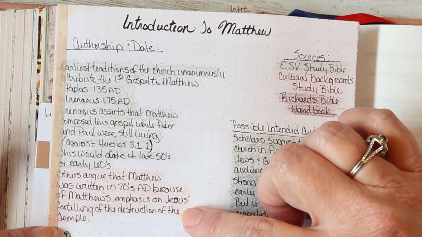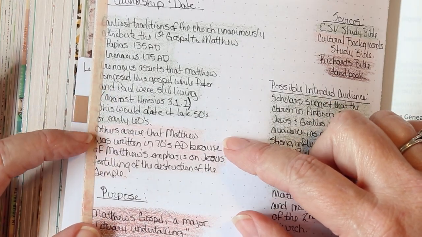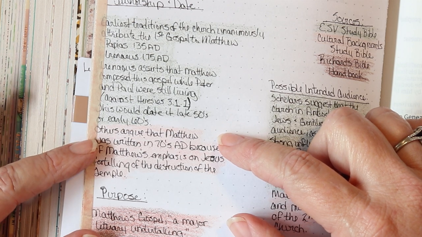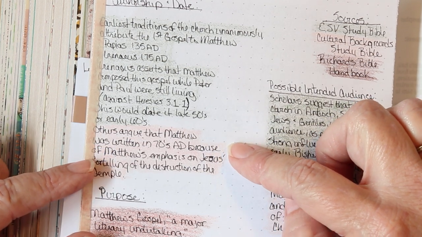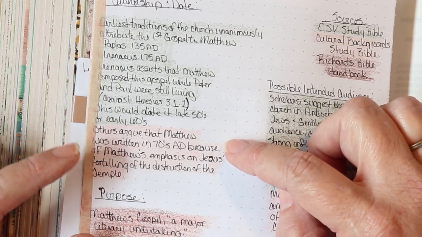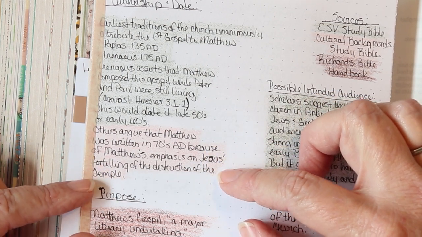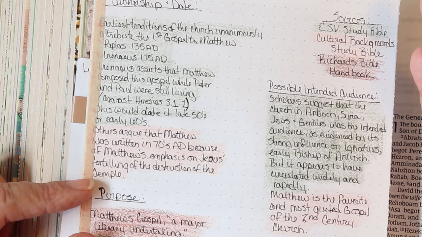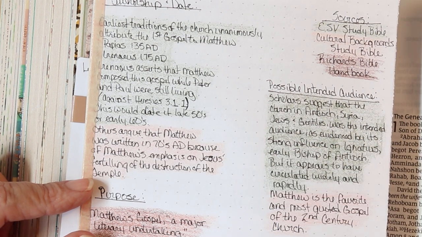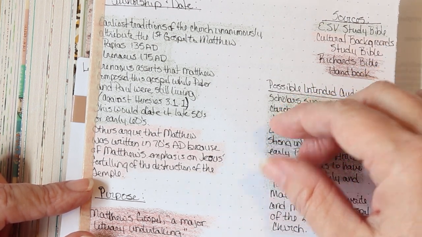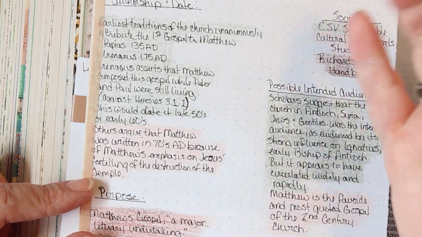But then also in the Cultural Background Study Bible, there was something slightly different, and I thought I would take note of it. It said others argue that Matthew was written in the 70s AD because of Matthew's emphasis on Jesus' foretelling of the destruction of the temple. Well, the temple was destroyed in 70 AD, and what this is saying is that it's possible that Matthew was written after that because Matthew makes it a point to say Jesus foretold this happening and then it happened. And so that's a possibility.